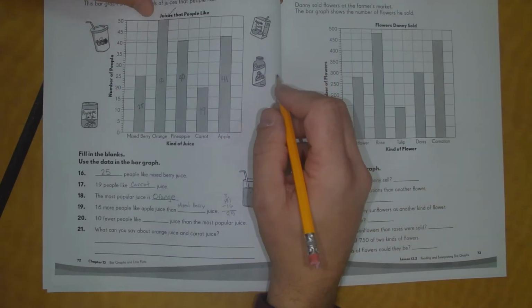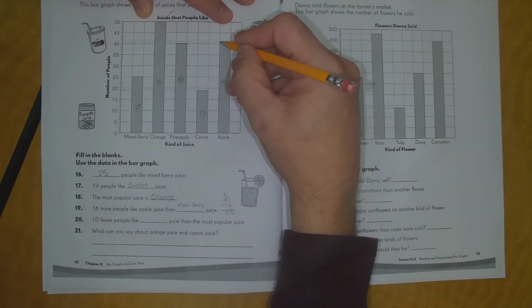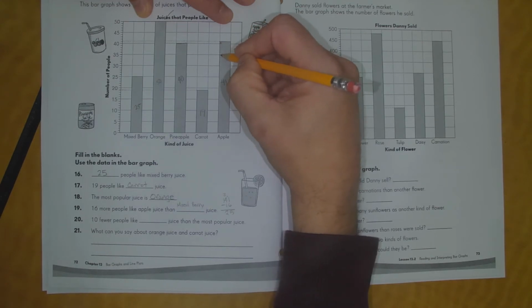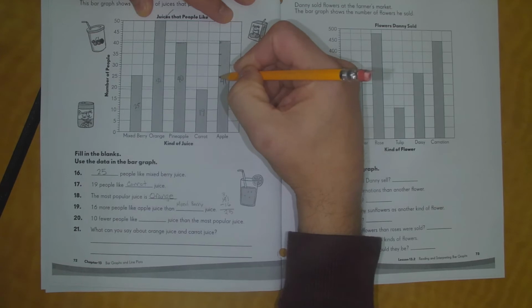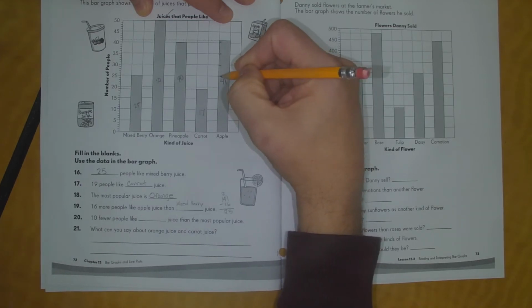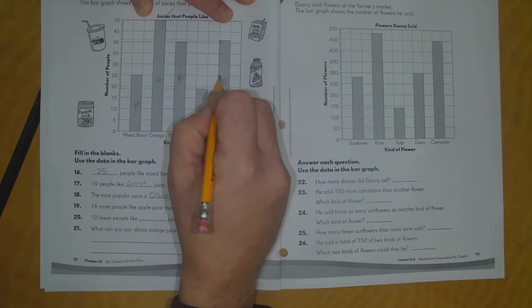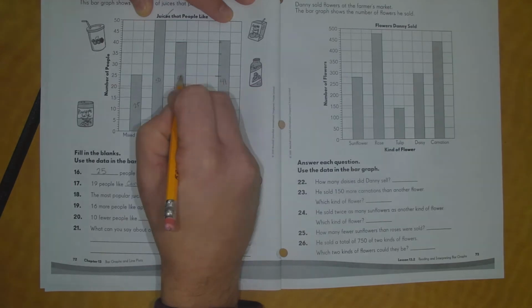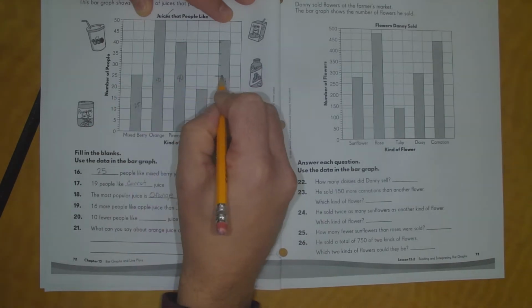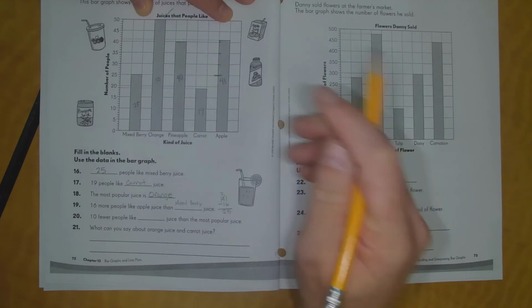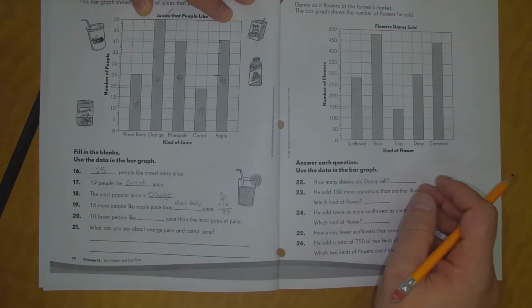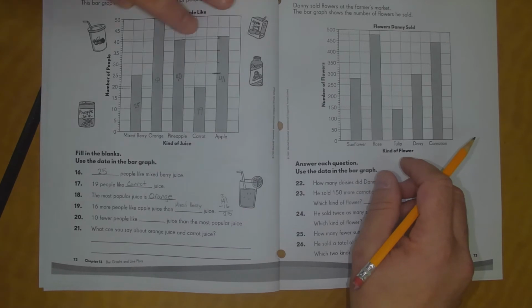Or I could go up to my apple juice bar and say, well, this is 41. So there's 1 right there. That's 40. There's 6. Okay, 6 less people. There's 11 less people. And there is 16 less people. So that's a little trickier depending on how well you can read a graph, but this line right here is going to be the same as the mixed berry, and that's going to prove that I could just count down 16 on my graph and still end up at the mixed berry juice bar. Okay, so there's two different ways to do that one.